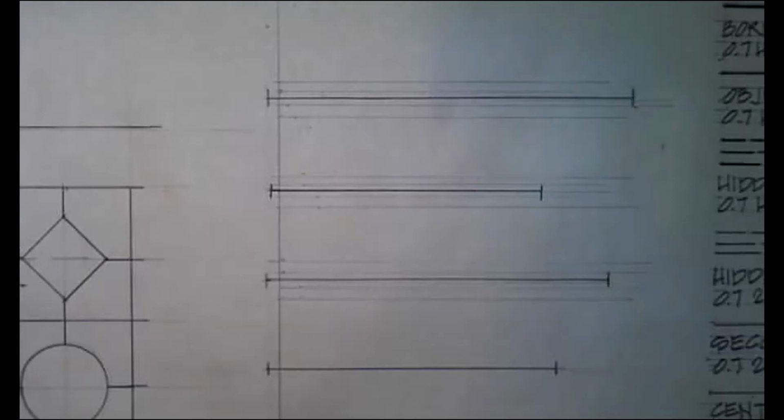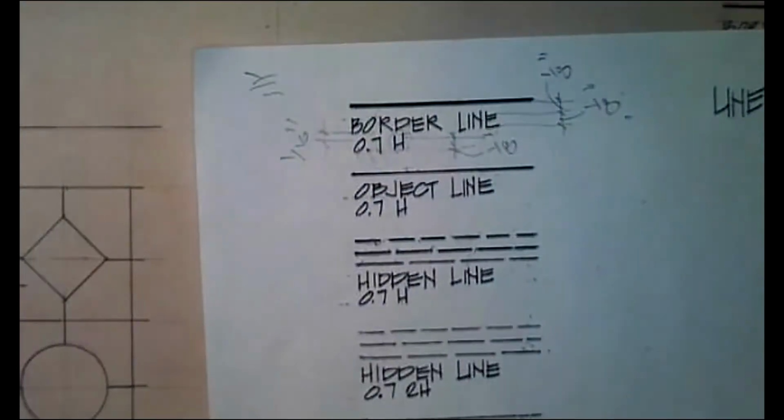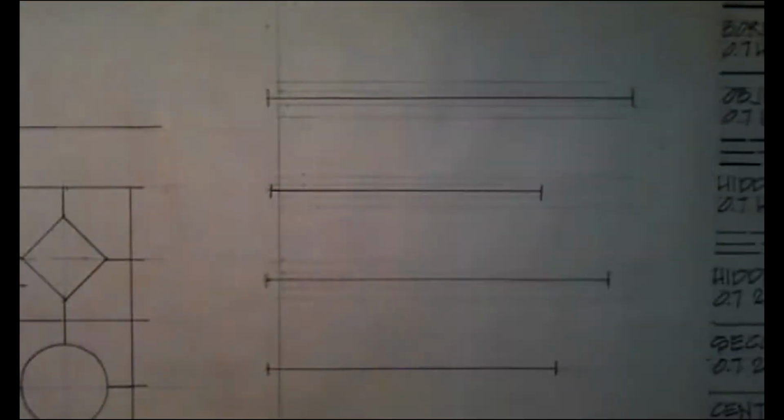Okay, if you've finished all the lettering for the line type exercise, right here, now we're going to move to the scale exercise. But it's the same scenario. It's the same thing that we did before.